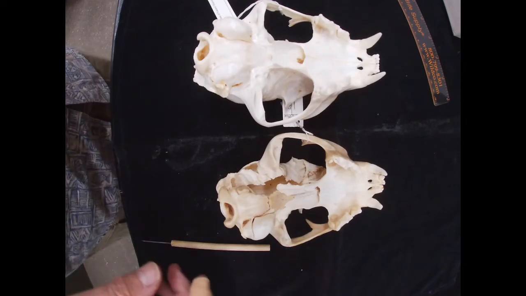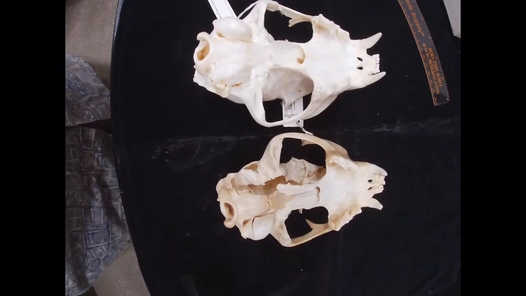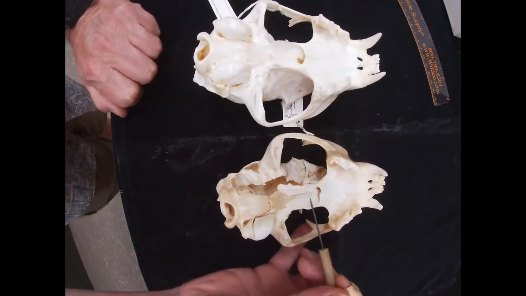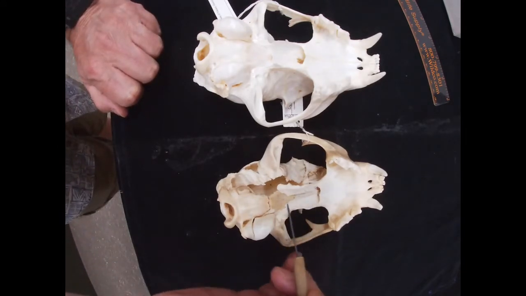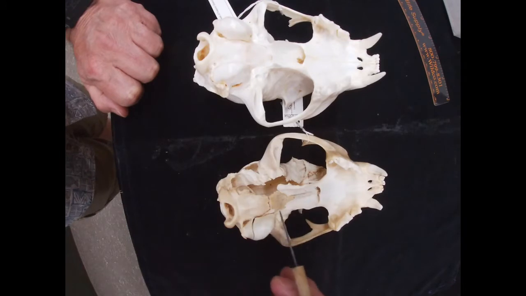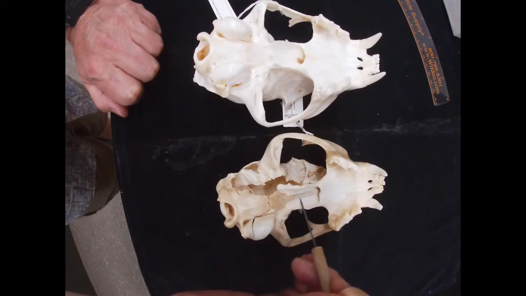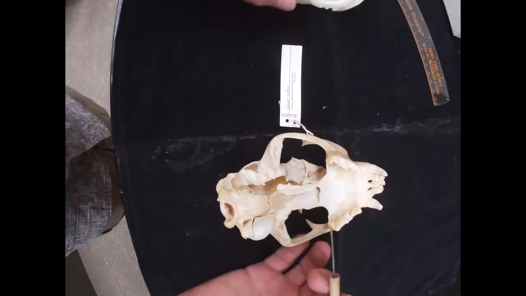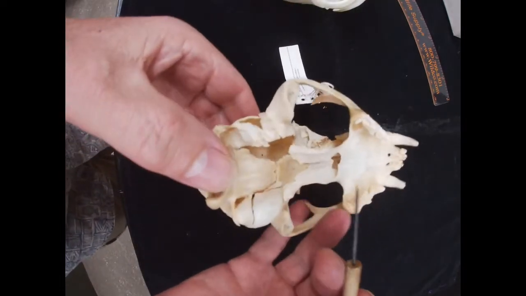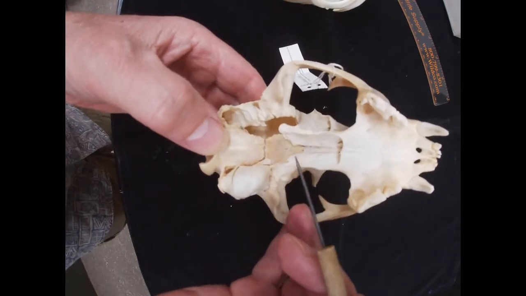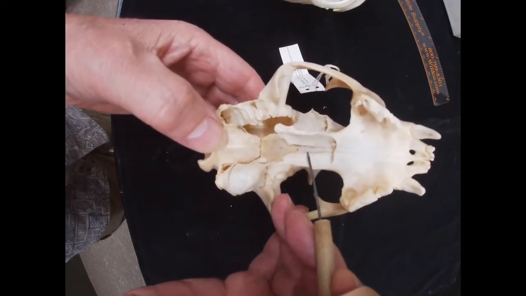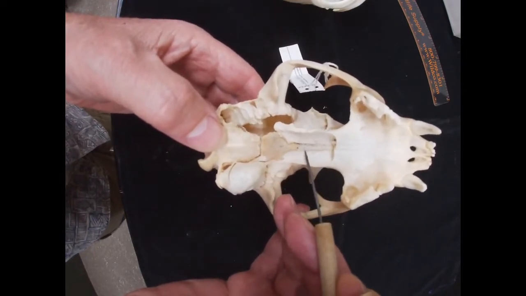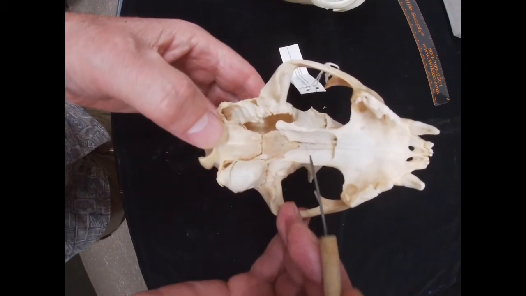Now on the bobcat, the presphenoid is really straight. So here's the occipital, the basisphenoid, and then the presphenoid bone here, and it's really quite straight. Let me get this out of the way just to show you the presphenoid bone here, what I mean by straight compared to the other one.